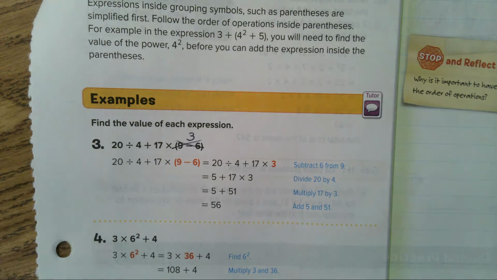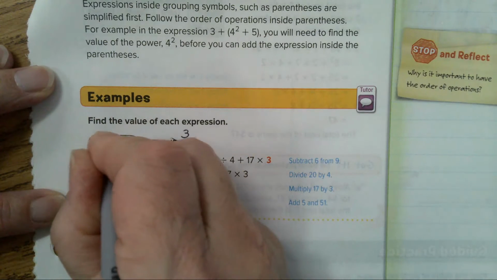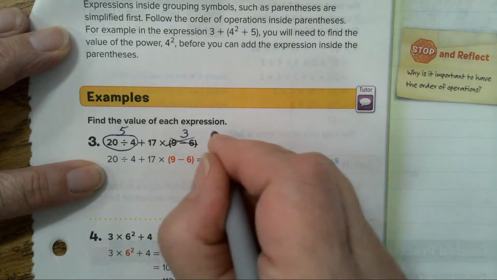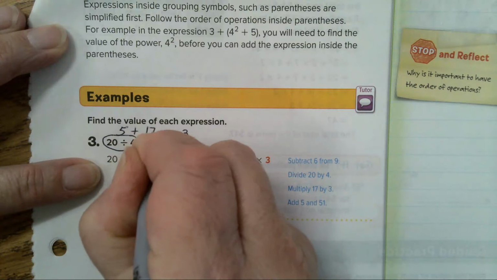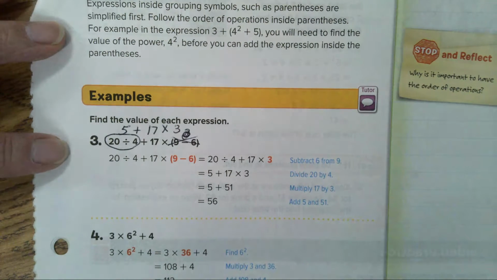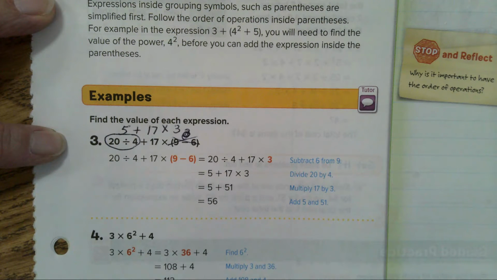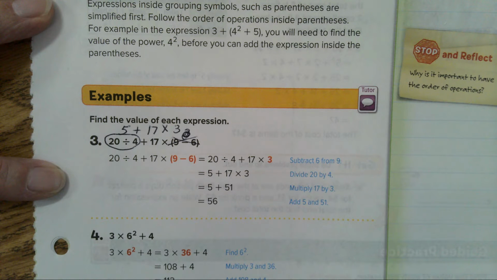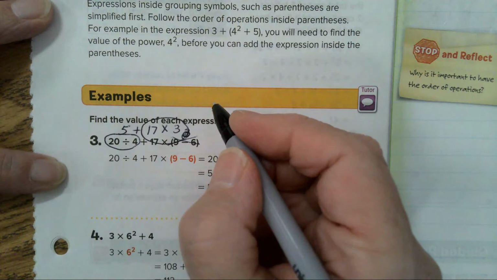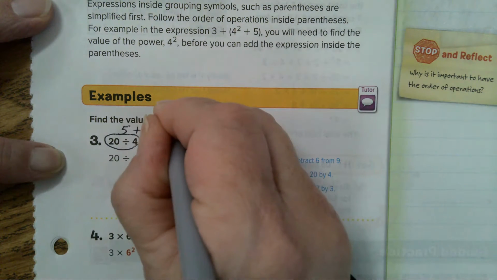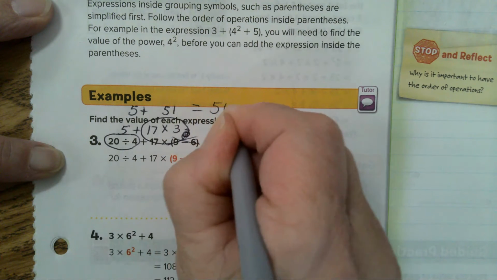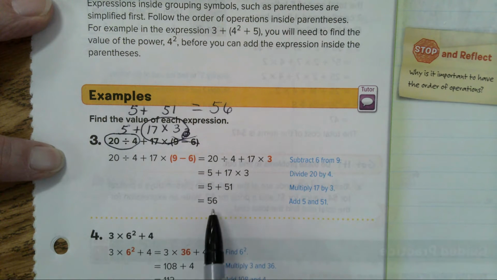The division. 20 divided by 4 is 5. Now, I have 5 plus 17 times 3. What will I do next in this problem? 17 times 3. You have to do the multiplication. 17 times 3 is 51. And then you end up with 5 plus 51, and that gives you the answer 56, is what they have here. All right.